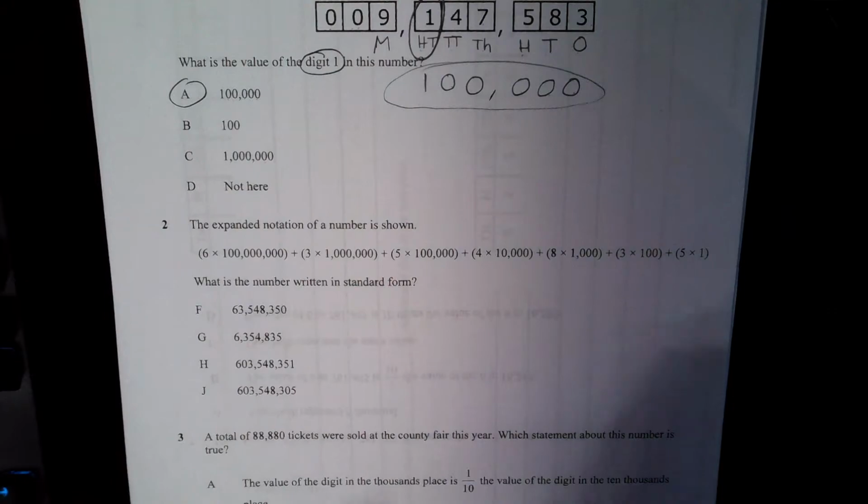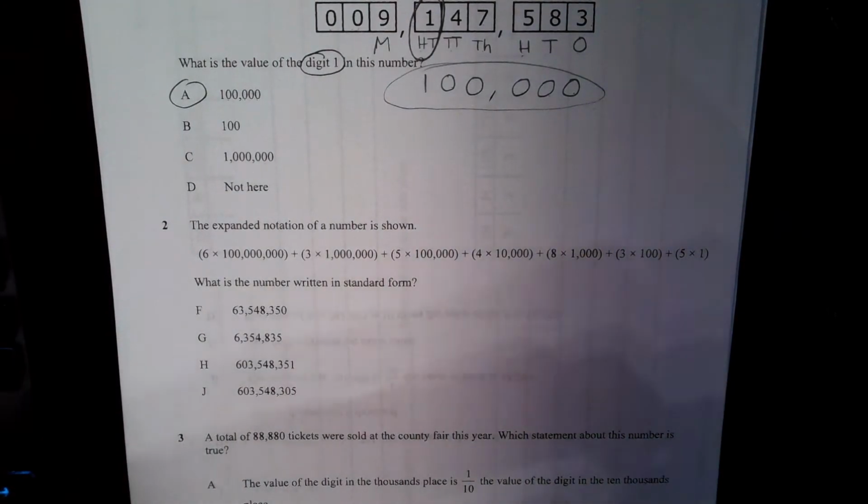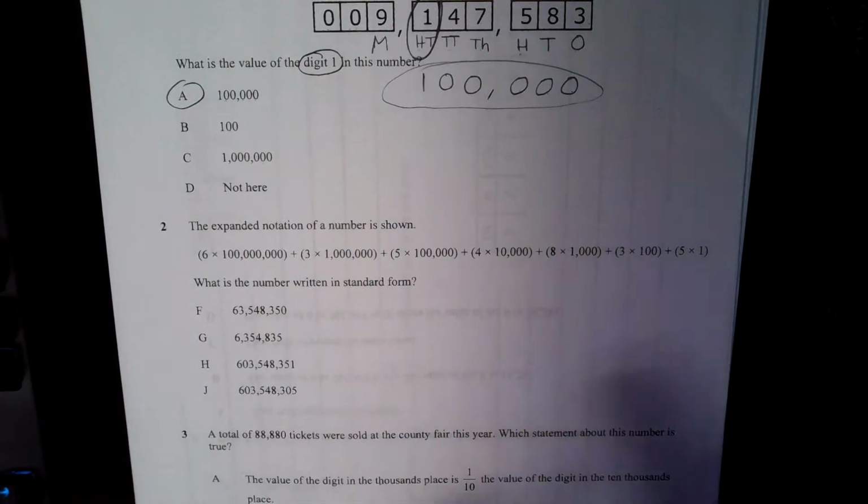We practiced with expanded notation before. We said that's where we took our number and we stretched it apart by the different place values. And that's all they did here. They took a number and they stretched it apart using the different place values. What we have to do is put the numbers back together.